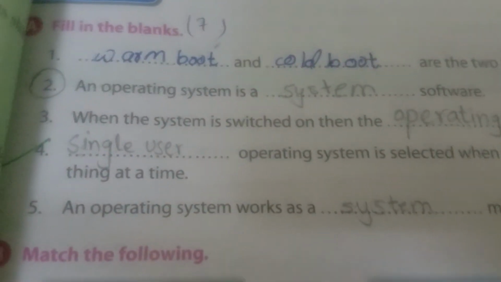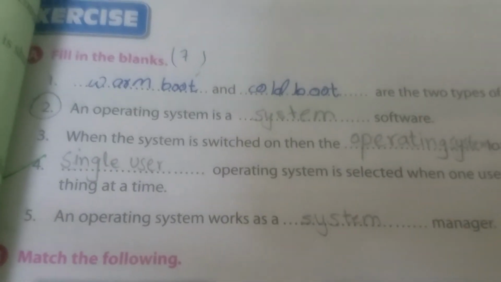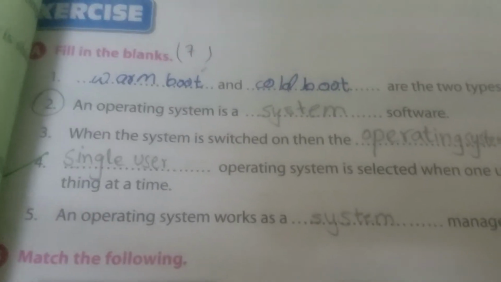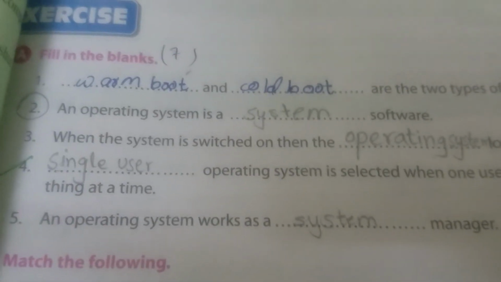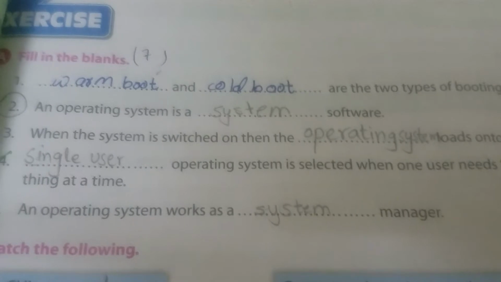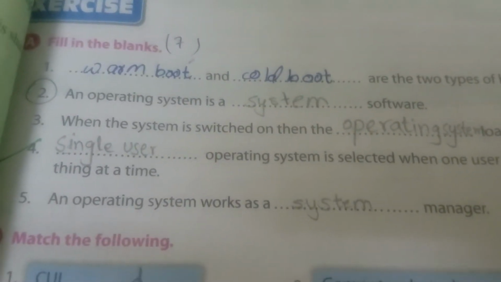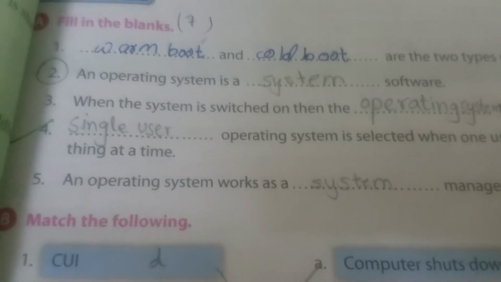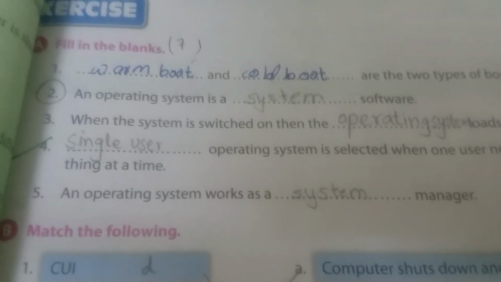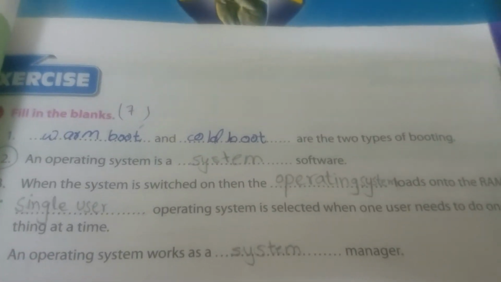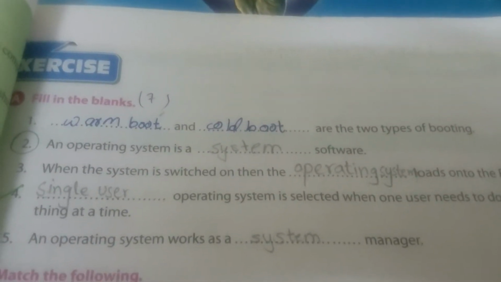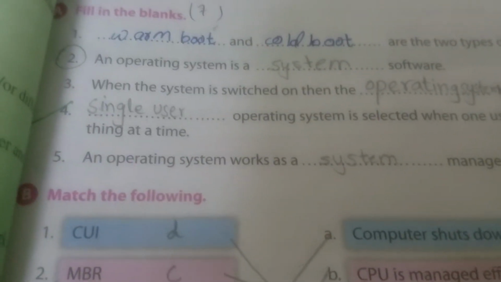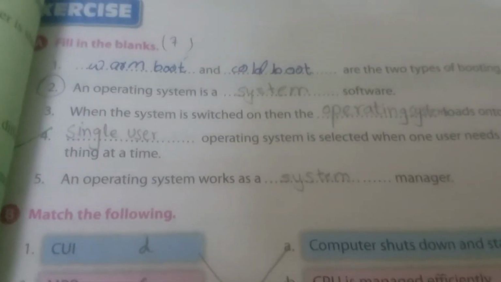Again, first one is warm boot and cold boot are the two types of booting. An operating system is a system software. When the computer is switched on, the operating system loads on the RAM. A single user operating system is selected when the user needs to do one task at one time. An operating system works as a system manager.